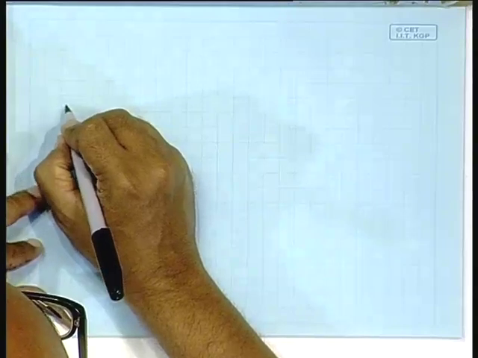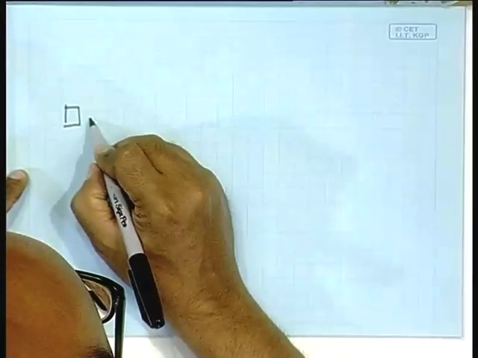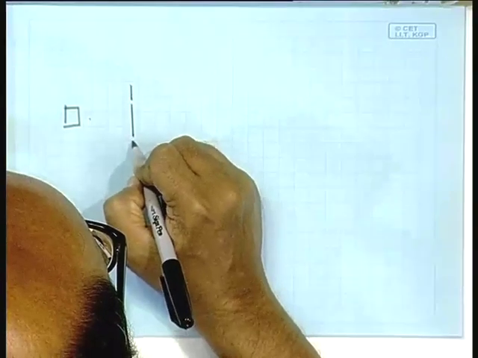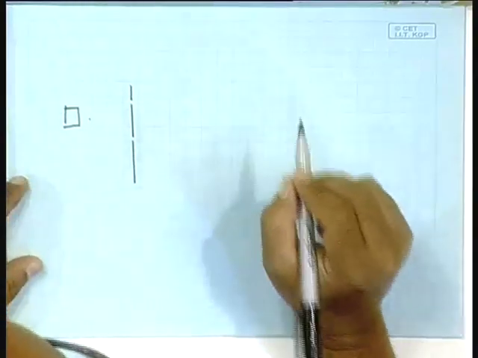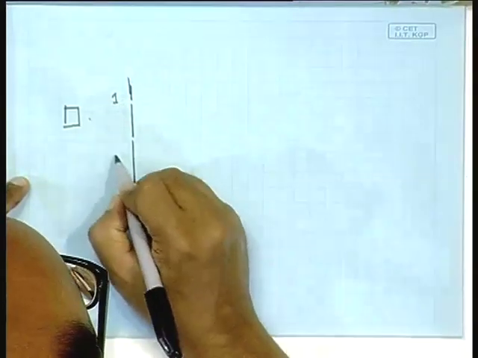Now, let us ask the question, what would happen if I had exactly the same thing? I had a source and two slits, which I call slit 1 and slit 2.